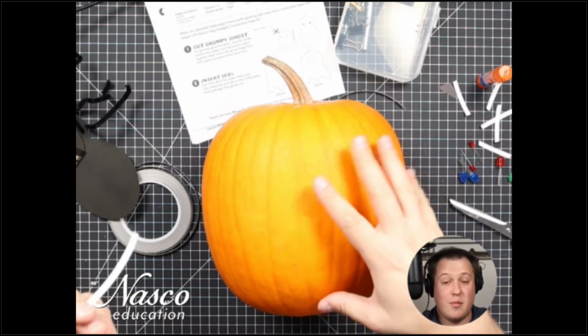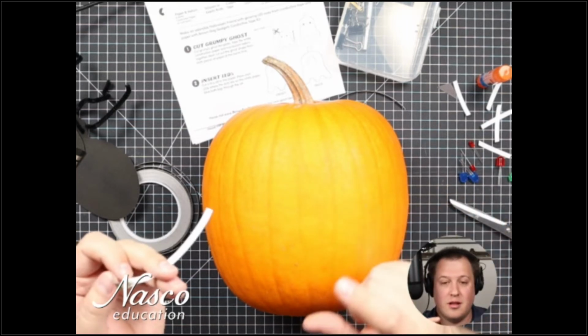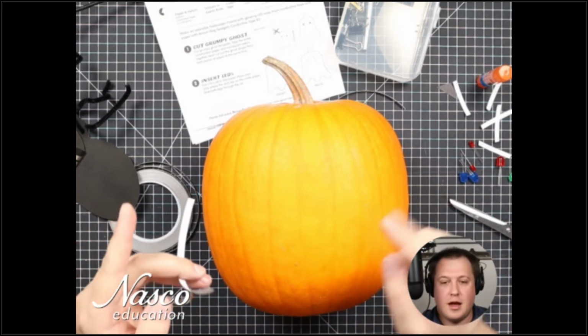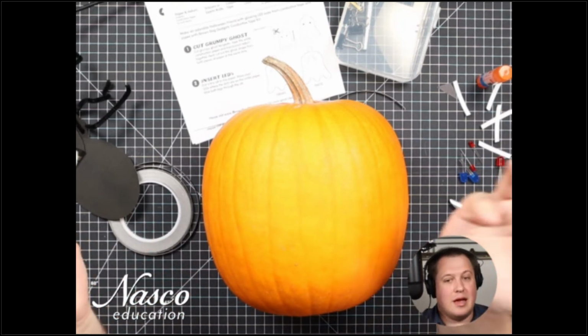If you want to do this exact same approach inside of a pumpkin, make a little tiny insert, a little paper cube or something, with a couple LEDs on that and a battery. Stick it in your pumpkin. It lights up. Everyone's happy.